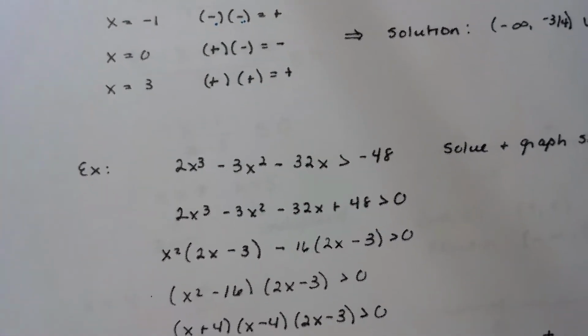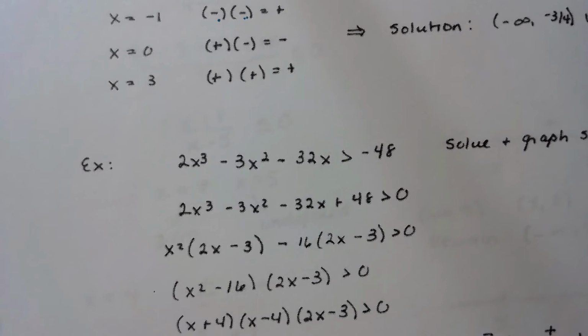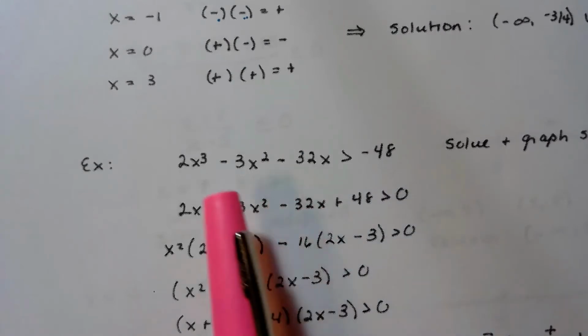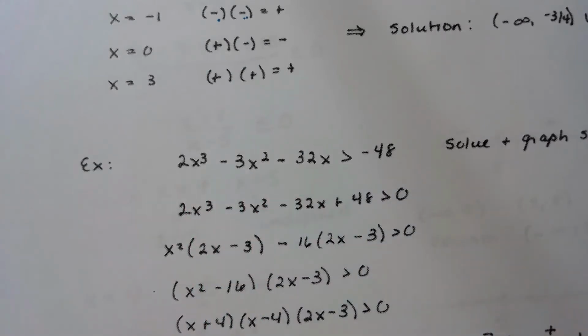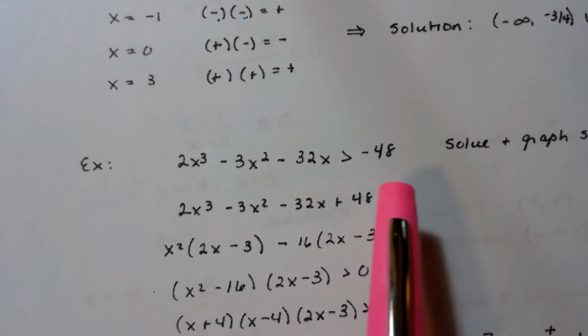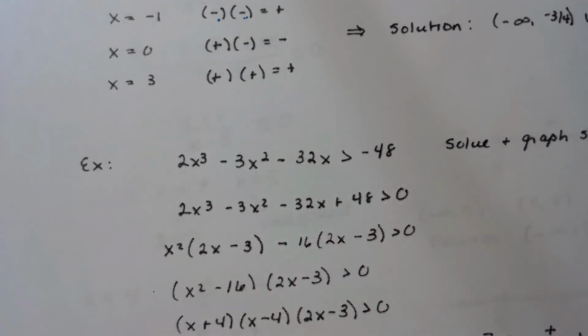Okay, here's another one. They want you to solve and graph the solution set. So again, I've got a negative 48 over here. I need to get everything over to this side. Now this is a cubic, it's not a quadratic, so we're going to have to factor by grouping, so you have to remember that. So I'm going to add 48 to both sides to make the right hand side 0 and move that 48 over.